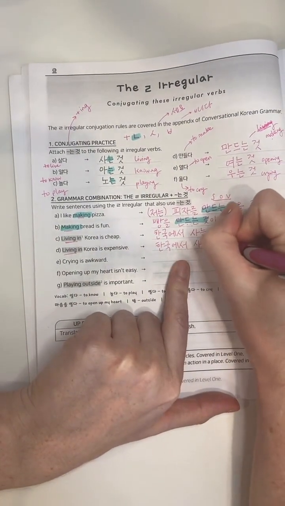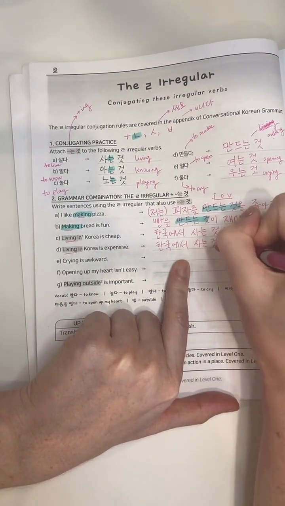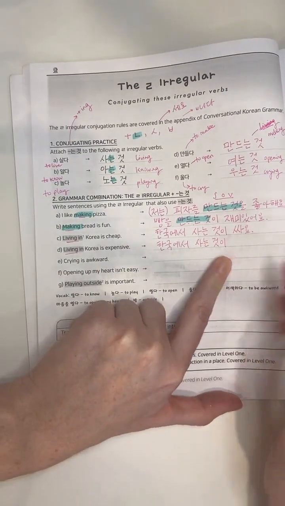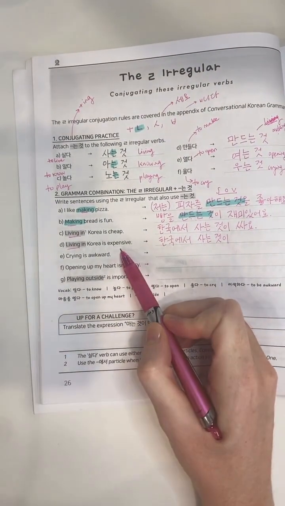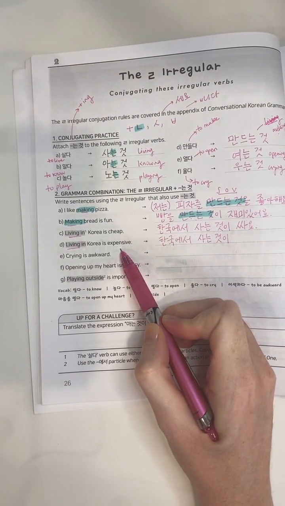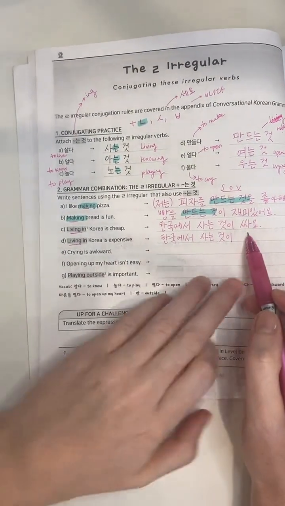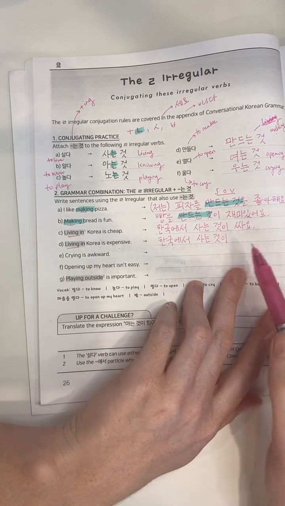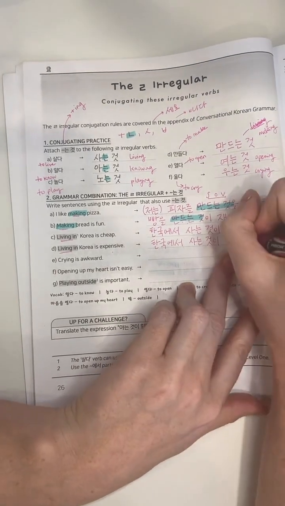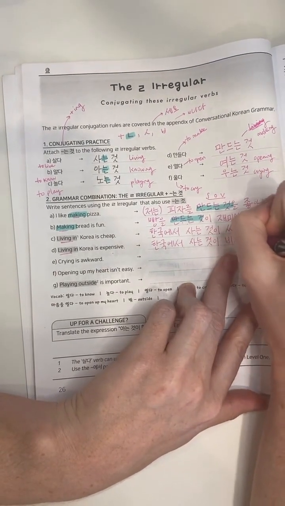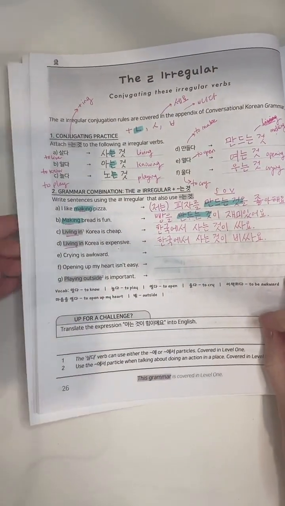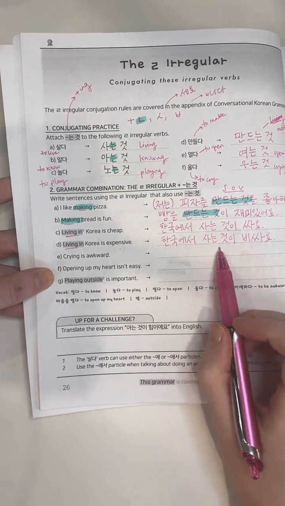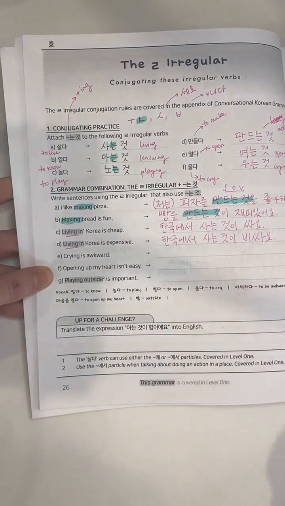한국에서 사는 것이. Right, we need the subject particle again because expensive is also a description. It's not an action. And the verb to be expensive, I can see your lovely sunshine wrote it down, beautiful, thank you, is 비싸요. 비싸요 is to be expensive. So 한국에서 사는 것이 비싸요 is expensive.